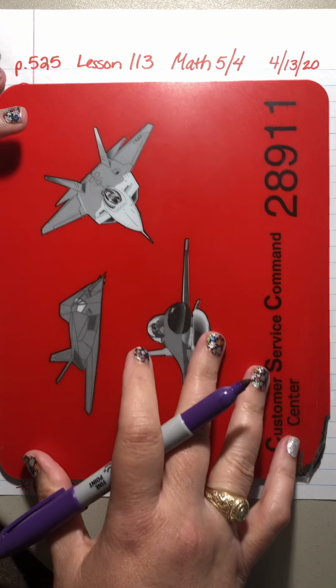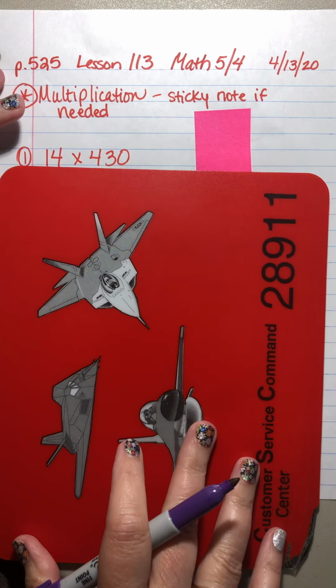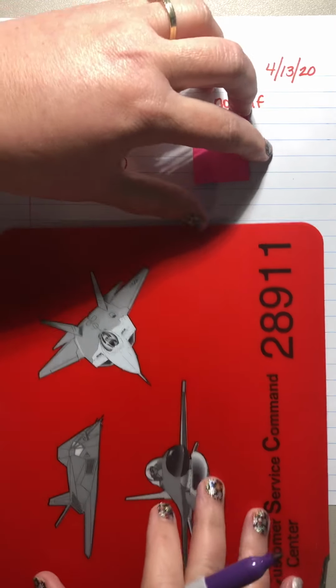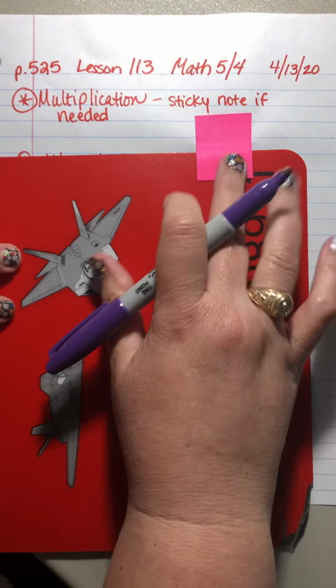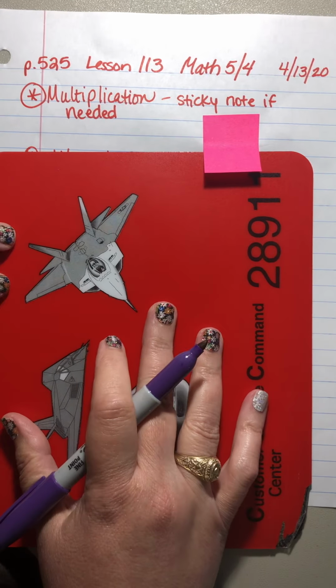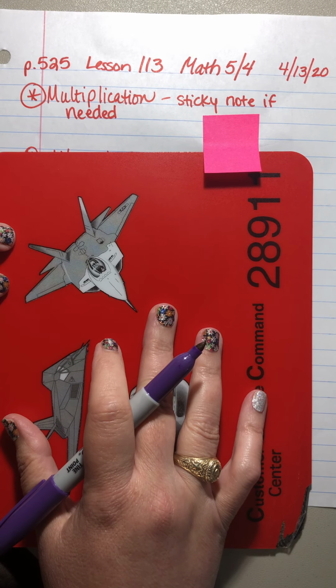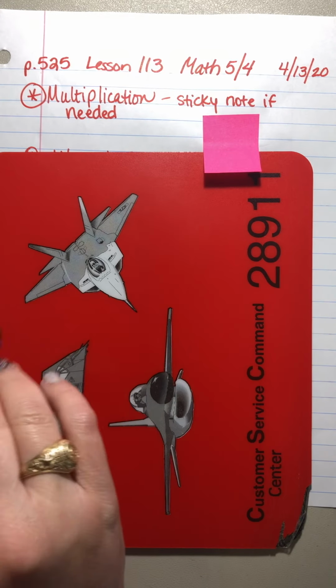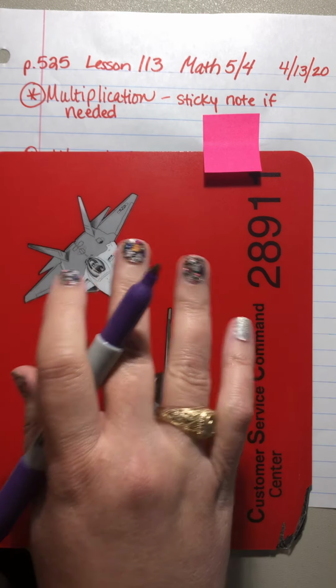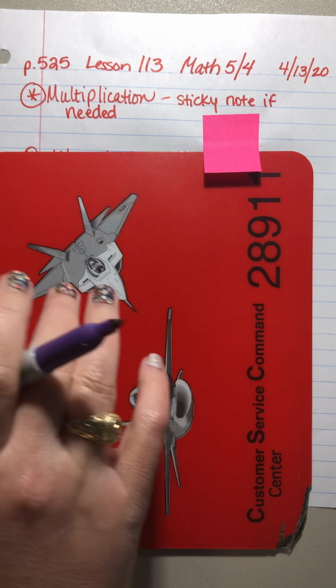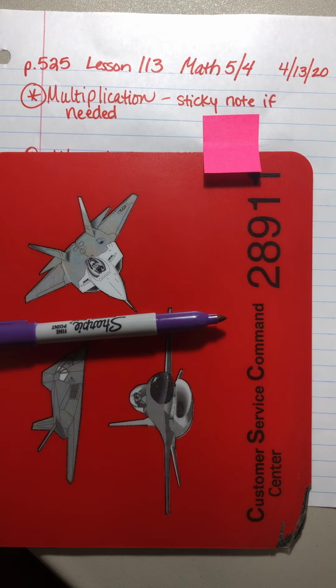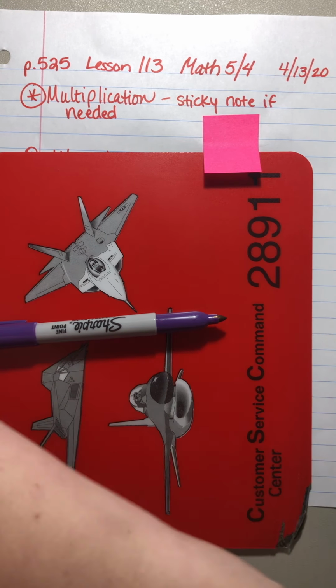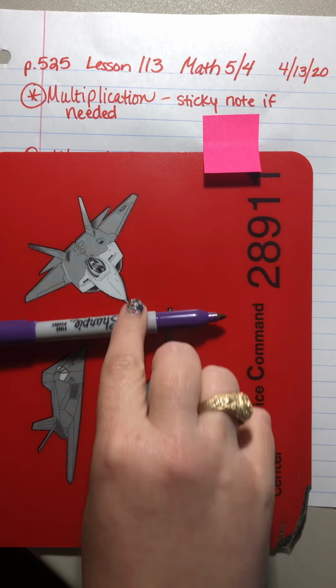So if you need a sticky note, I have my pink sticky note handy for me. If you need a sticky note, go ahead and grab that now to help you to cover up, because this is going to be multiple digits, so we'll cover up some digits and not work with those for a minute, and we'll worry about only the digits uncovered each time. Okay, so let's get started.